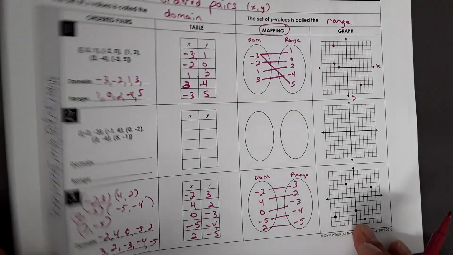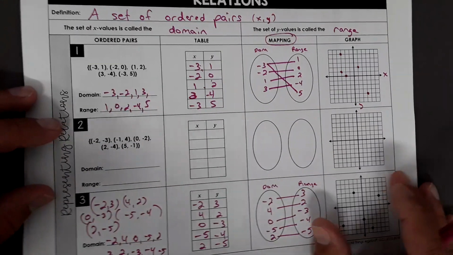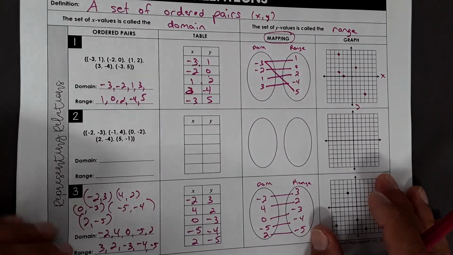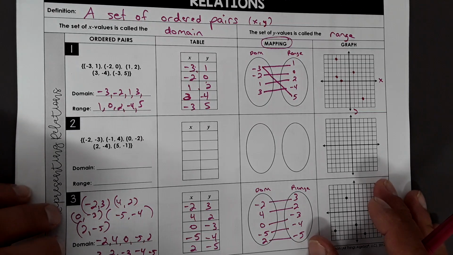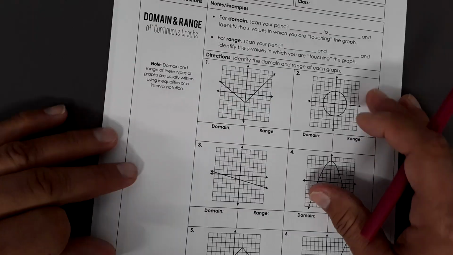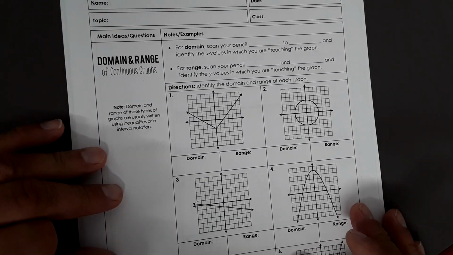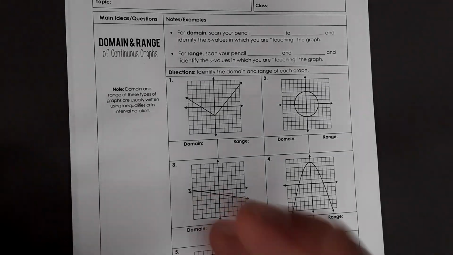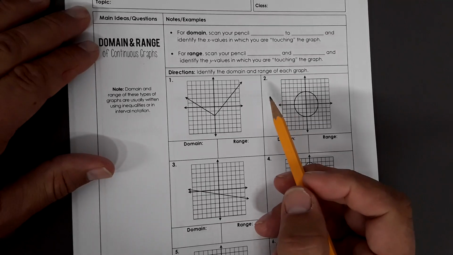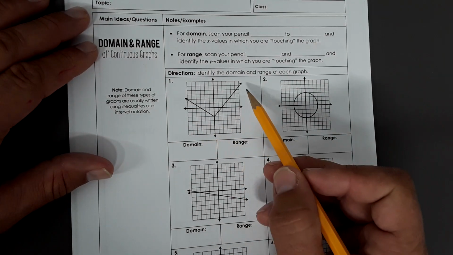Now, we're going to continue talking about the domain and range. And what if you were given a continuous graph, such as this, the domain and range of continuous graphs? Okay. This one is a little bit trickier because we don't have specific points, we have a continuous graph.